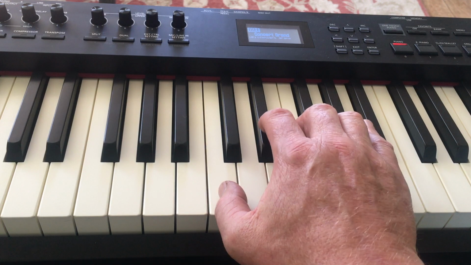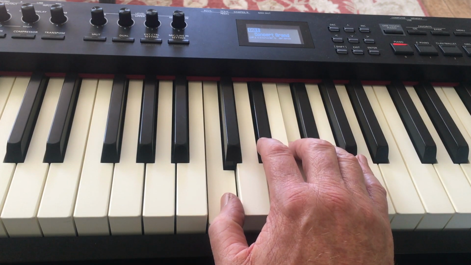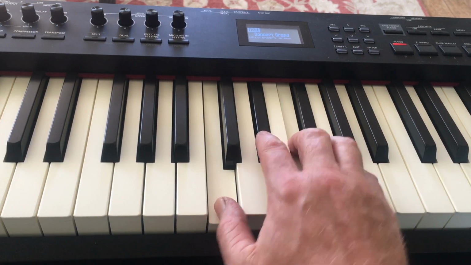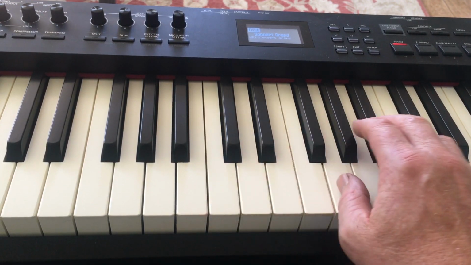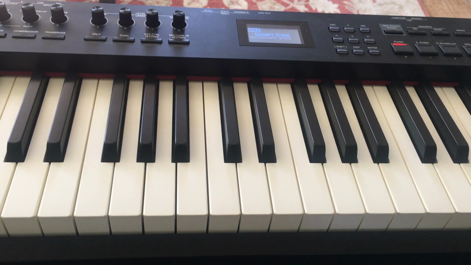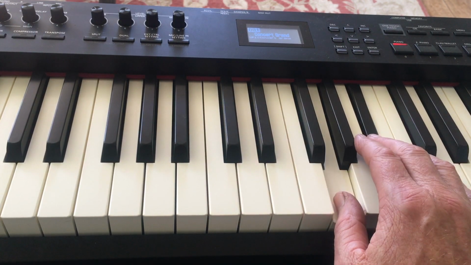Good way to learn scales is you scrunch all the notes in the group together. Okay? I learned lots of my scales just doing that. Because then, if you want to repeat it, obviously you can't see it there, but I'm just repeating that pattern all the way up and all the way down.